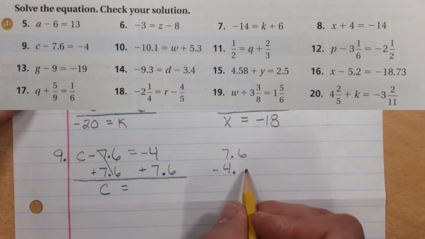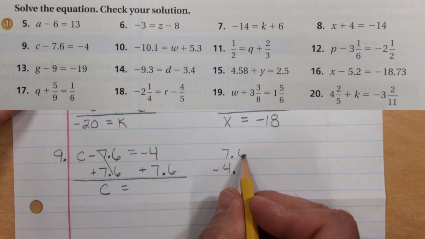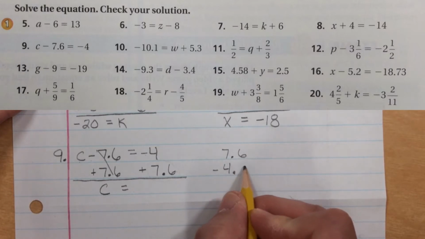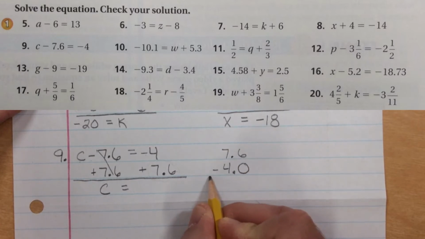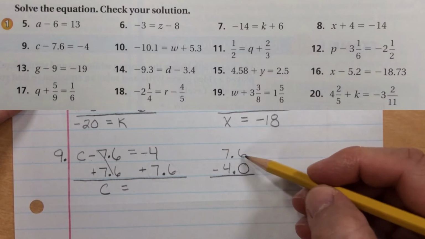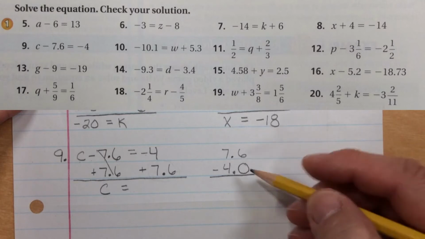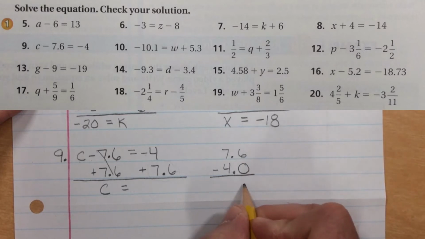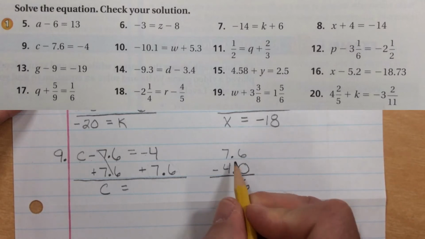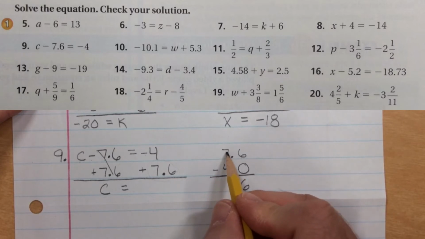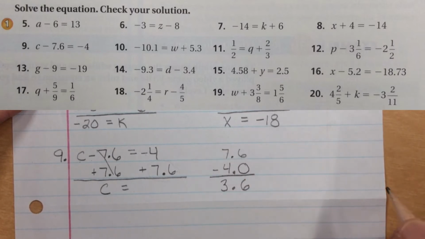And now I don't have to annex a 0 here because I can do 6 minus a nothing here, but I sure like it to look nice. And it's a little easier to understand if I just put that 0 after the decimal. 6 take away 0 is 6. I bring the decimal straight down, and 7 minus 4 is 3.